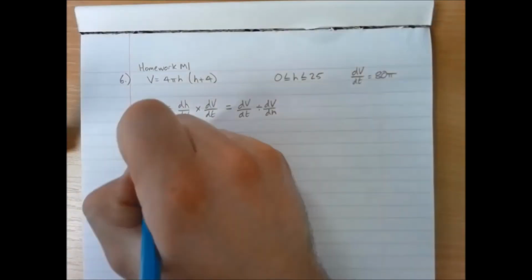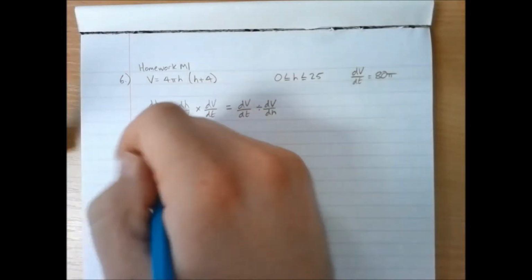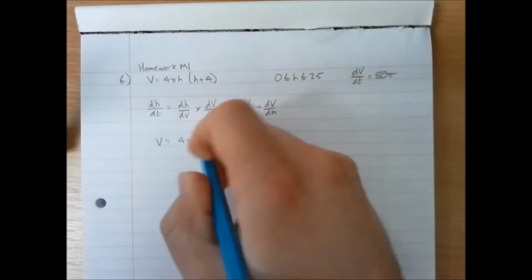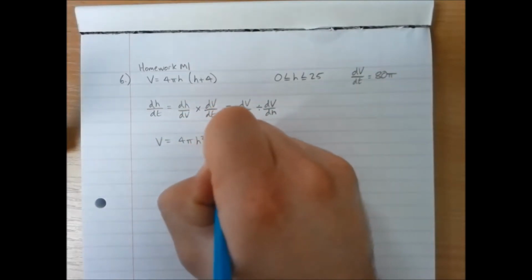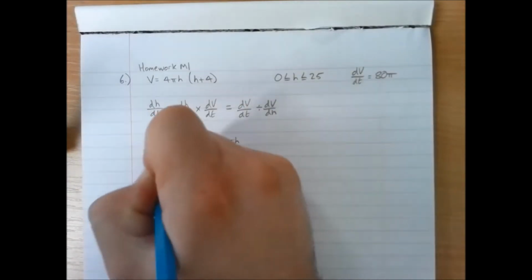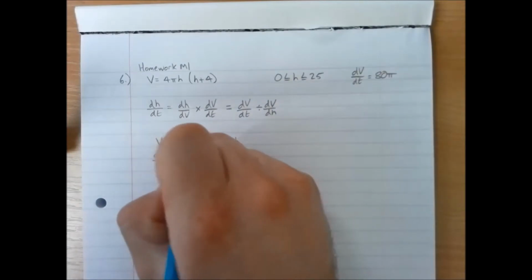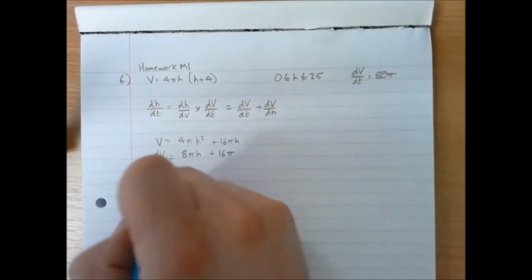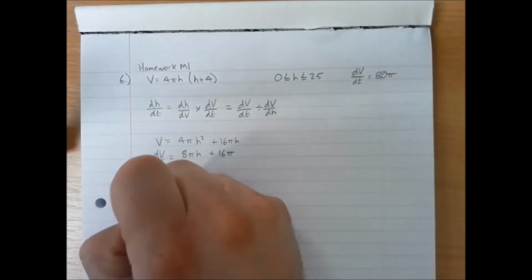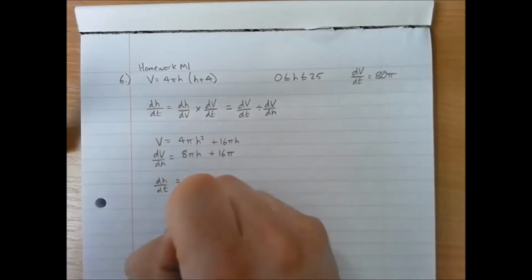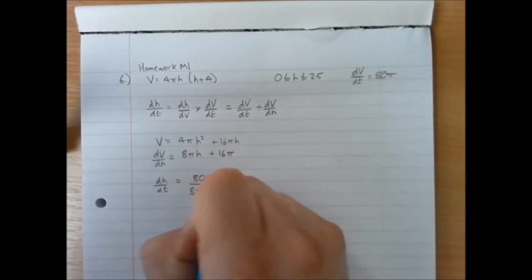So, to be able to find dV/dh, I want to expand that bracket. I could use the product rule, but in this case it is so much easier to write that as 4 pi h squared plus 16 pi h. And then I can differentiate as normal. dV/dh then is equal to 8 pi h plus 16 pi. Plugging that and my value for dV/dt in, I get dh/dt is equal to 80 pi over 8 pi h plus 16 pi.